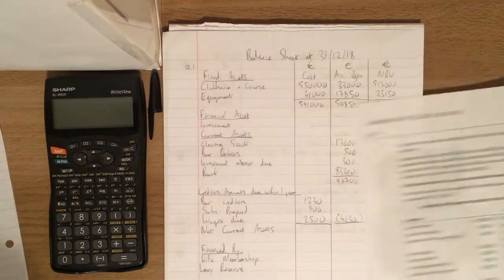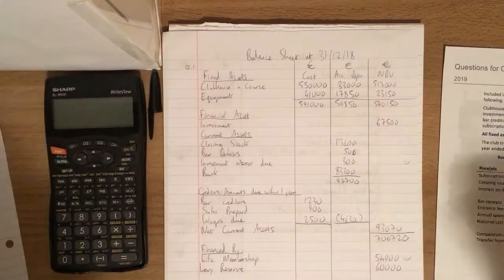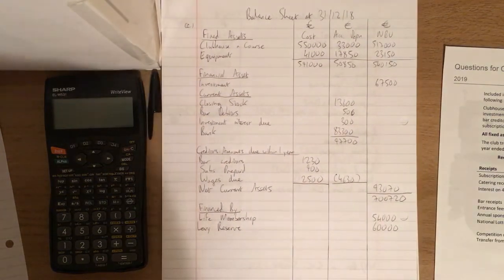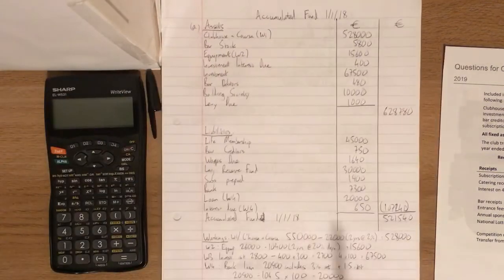What else? If you think about your normal financed by, you bring in your capital and you bring in your net profit or your profit and loss balance. For a club account, the equivalent of those is the accumulated fund. That's the equivalent of your capital.